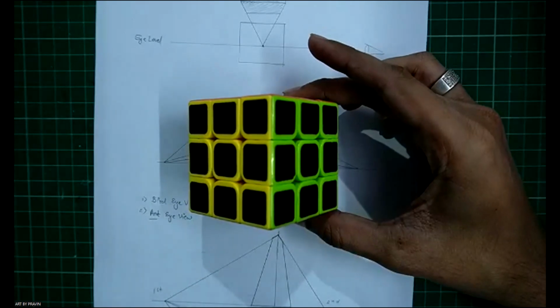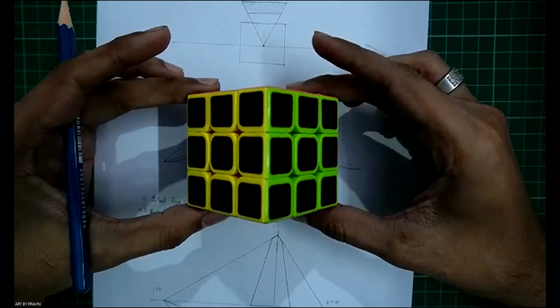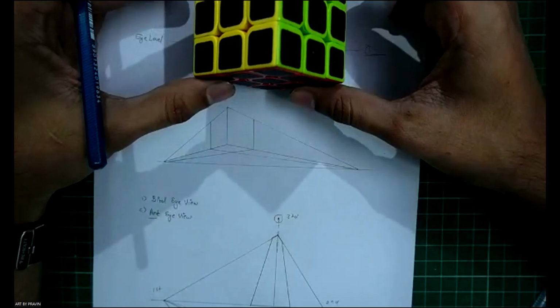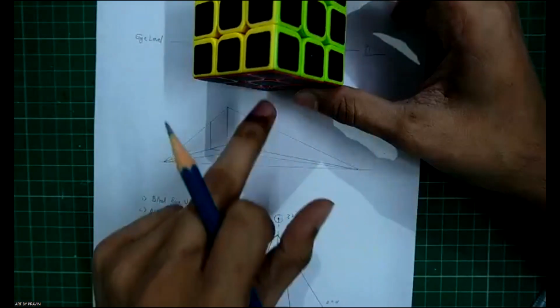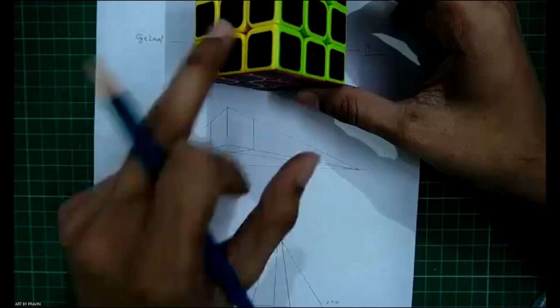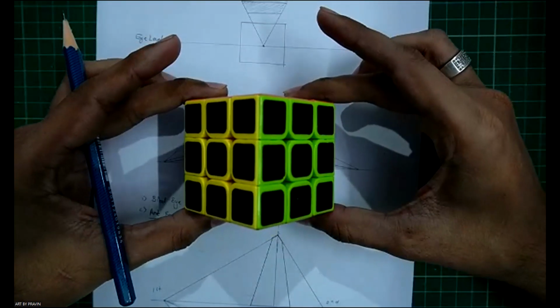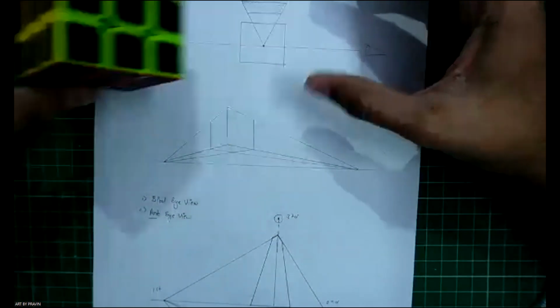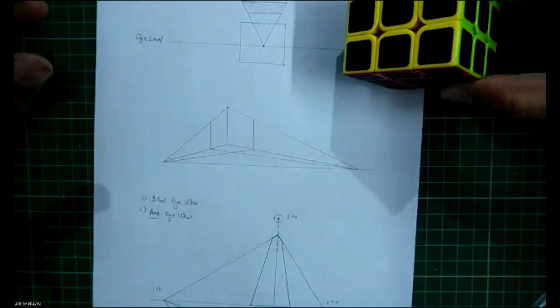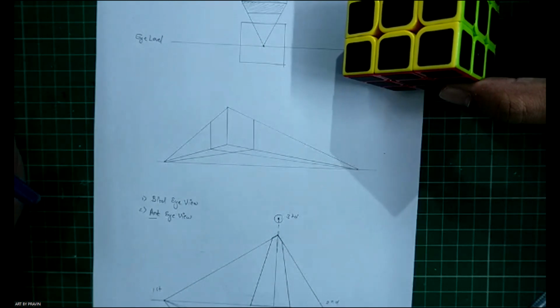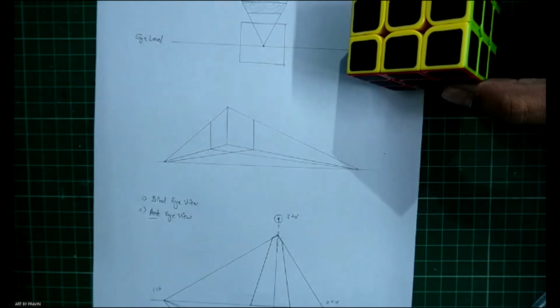Got it? Now, same way, if I keep it like this, if I take it above your eye level, one, two, three sides. So here also you can see maximum three sides and minimum two sides. Minimum two, maximum three. Whatever direction you keep it, you will be able to see a maximum of three sides.